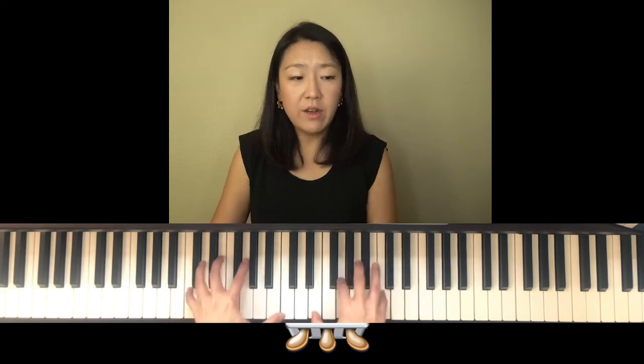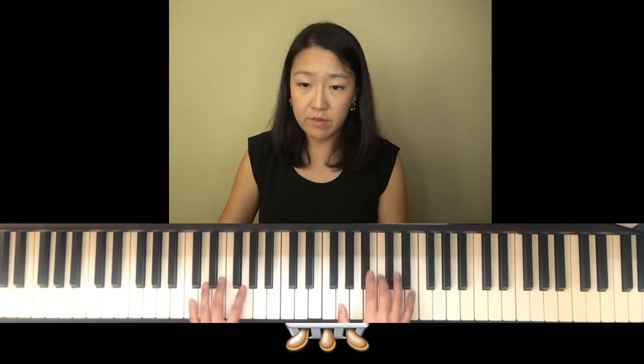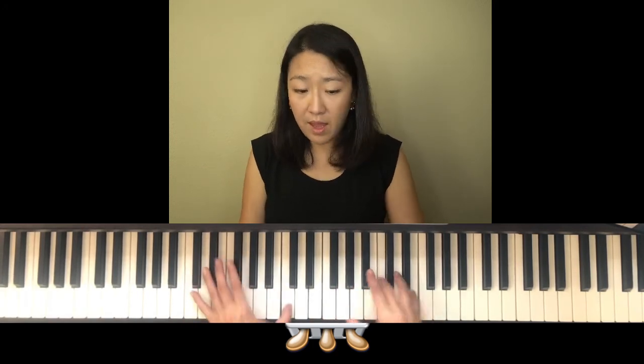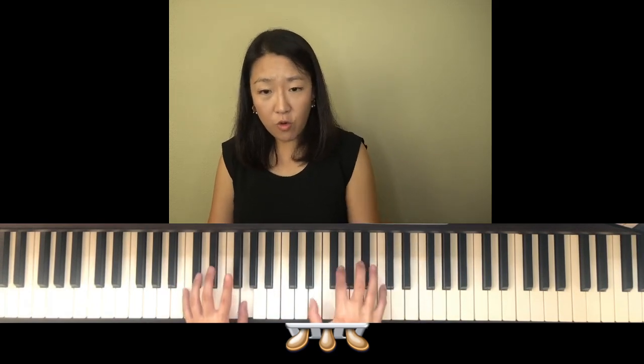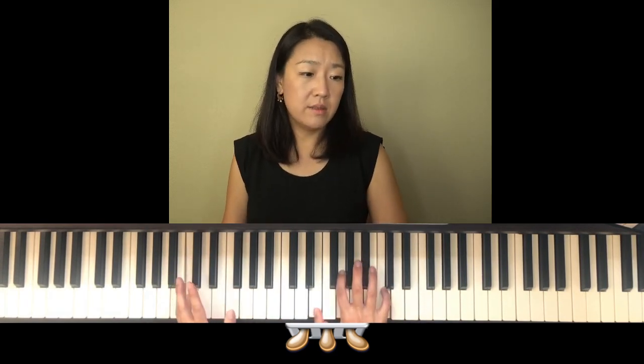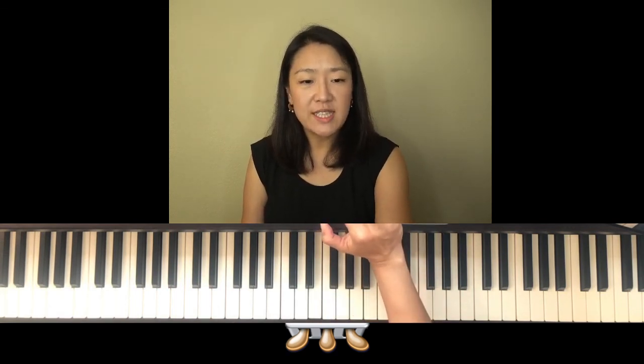Back to louder. F, go to G, cross over C. Yeah, and then the last 2 lines can be repeated. All right, enjoy this little piece.